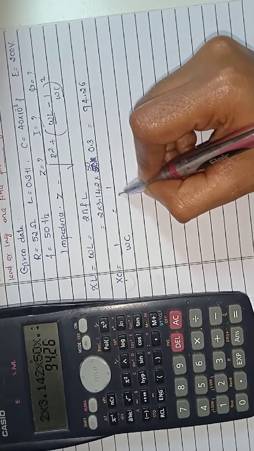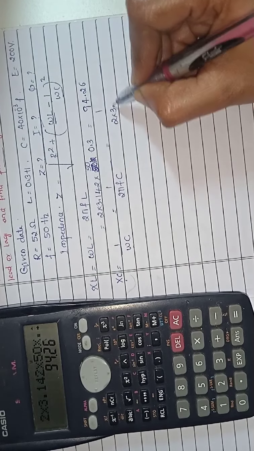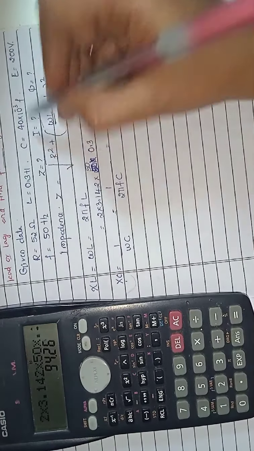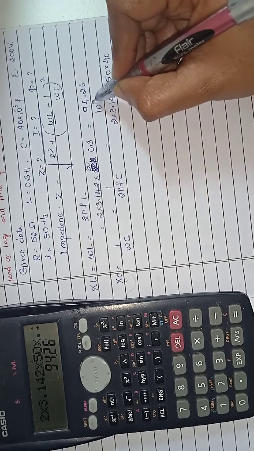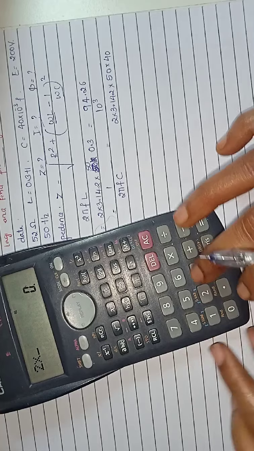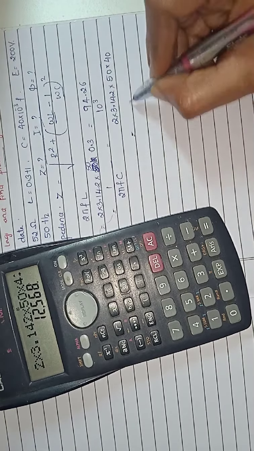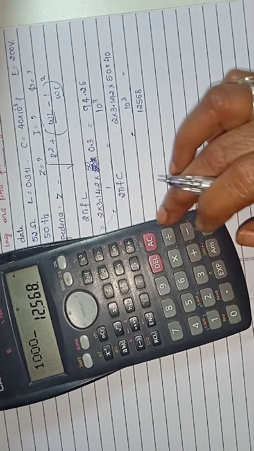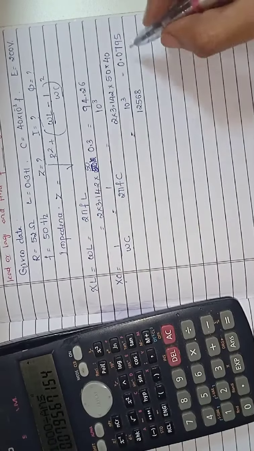Then generally we write XC, that is 1 by omega C. We can write 2 pi F instead of omega. So 1 by 2 into 3.142 into 50, that is F, into C, which is 40 into 10 to the power 3 in the numerator. Let's calculate: 2 into 3.142 into 50 into 40, divided by 10 to the power 3, that is 12568 over 1000. The answer is 0.0795. So this is our 1 by omega C.